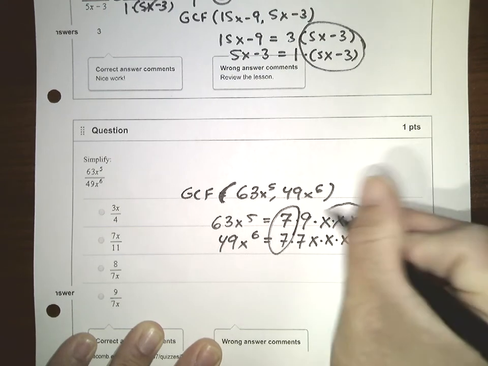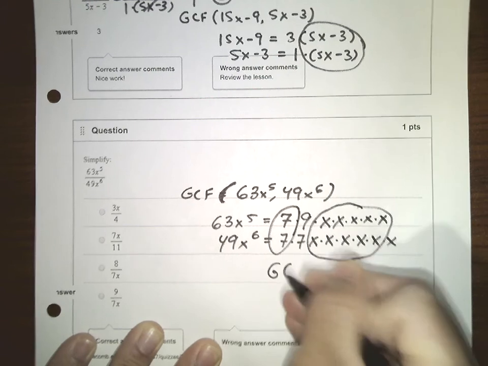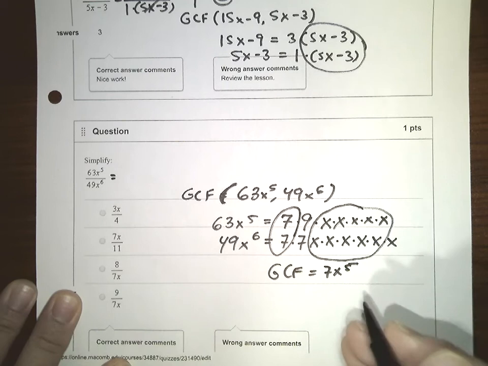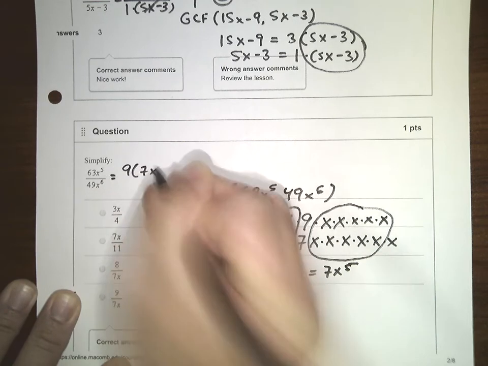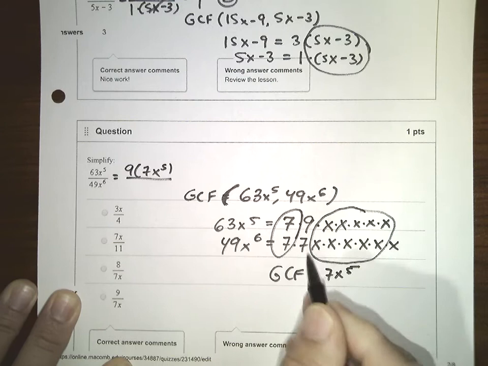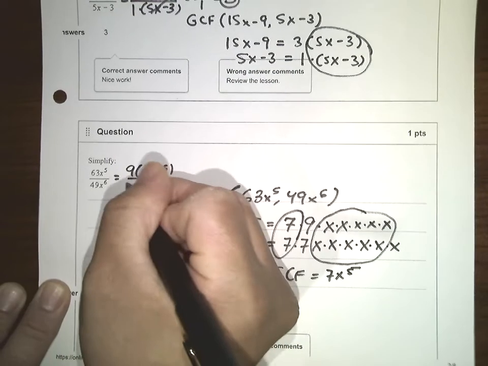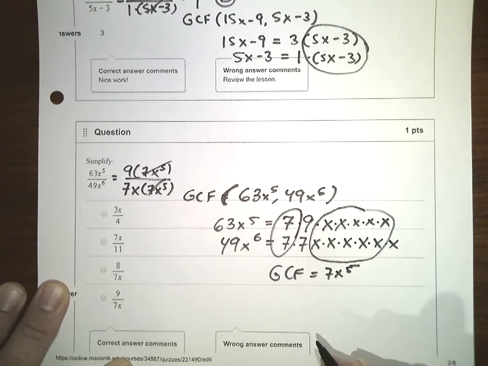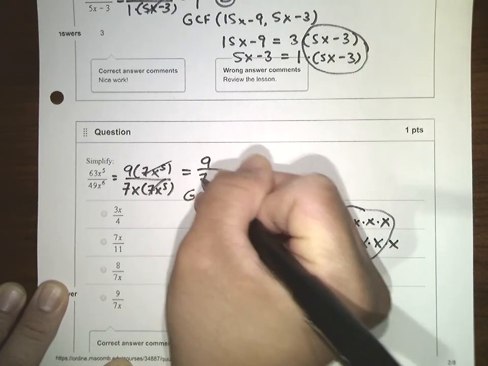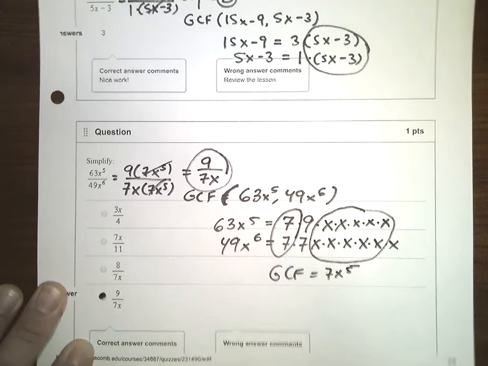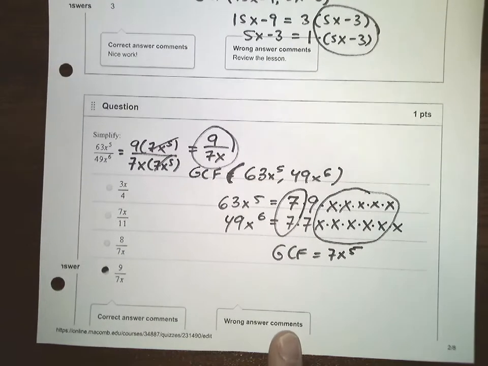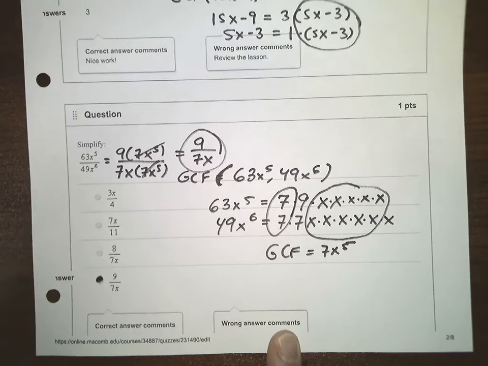So the GCF is going to be 7x to the 5th. So what do I have? I have 9 times 7x to the 5th over 7x times 7x to the 5th. The 7x to the 5ths divide out, so I'm left with 9 over 7x. But remember, all we're trying to do is divide out the GCF from the numerator and the denominator of each of these rational expressions. So let's try again.